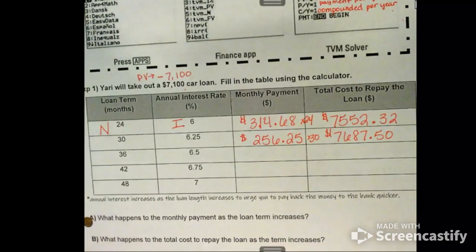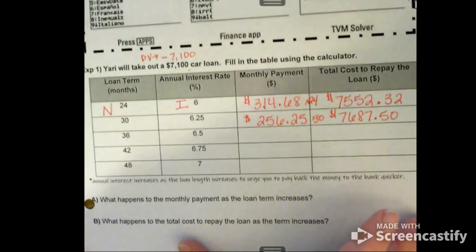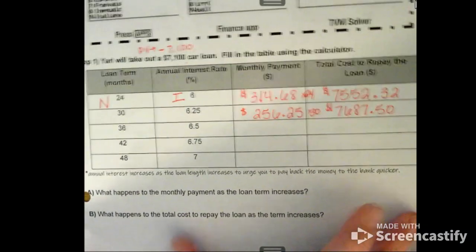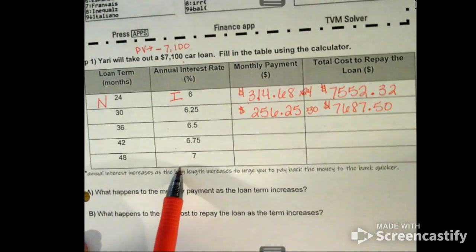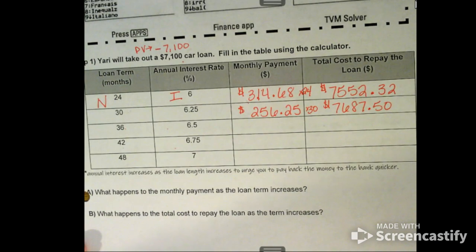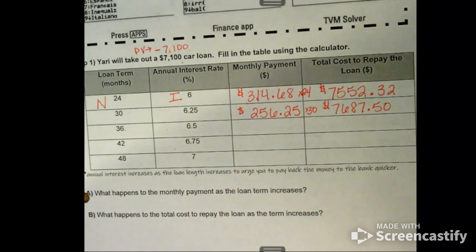Okay, so 7,687.50. Okay, I'm going to give you a minute. I want you to try those three on your own in your calculator. Remember, the only thing you're changing each time are these two. Negative 7,100 stays the same. Make sure you can do this so tomorrow you can do it without my help.